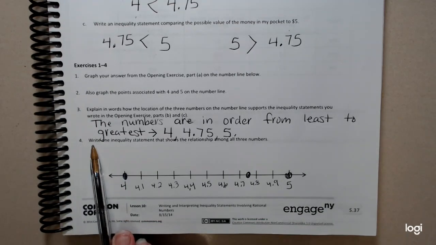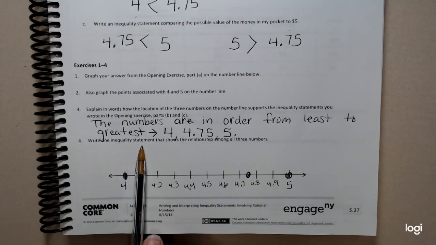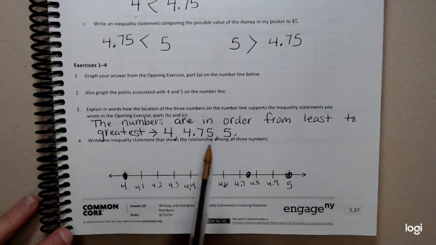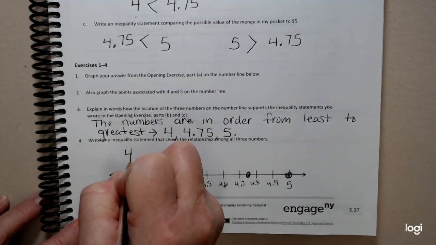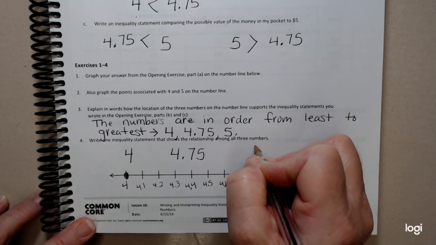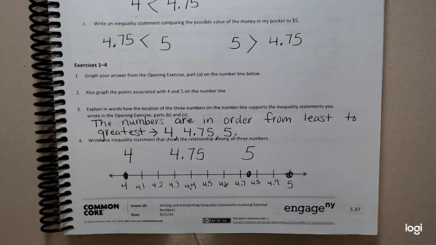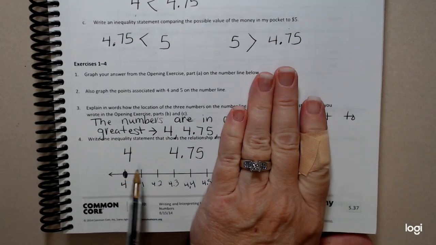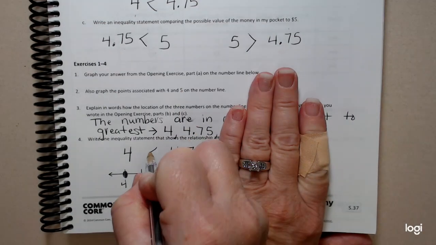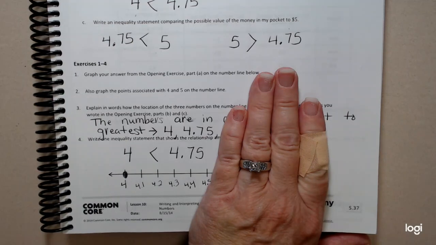Problem number 4 says, write one inequality statement that shows the relationship among all 3 numbers. Well, the 3 numbers, I'm going to go ahead and write them here, and I'm going to kind of leave a space in between them so that I can add my inequality. Remember, inequalities are those alligator mouths. So I'm going to first look at these two. I have $4 and $4.75. Well, $4 is less than $4.75, so I'm going to put the less than inequality.